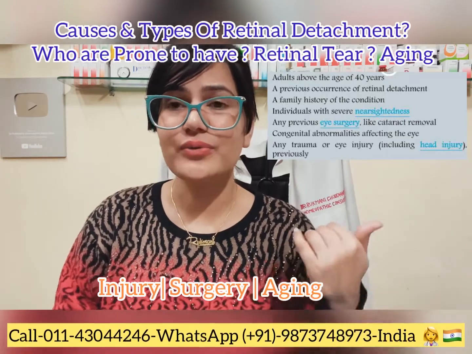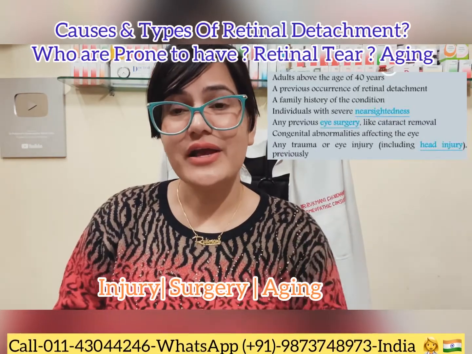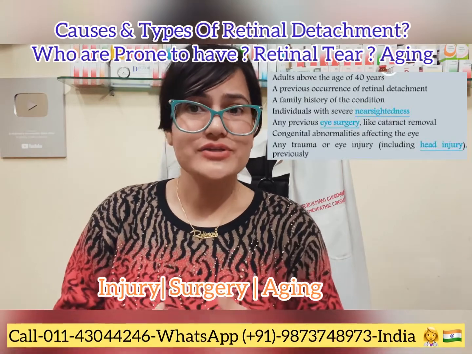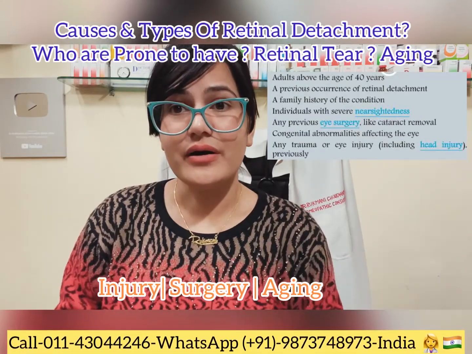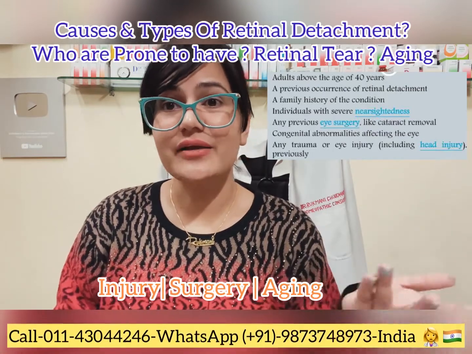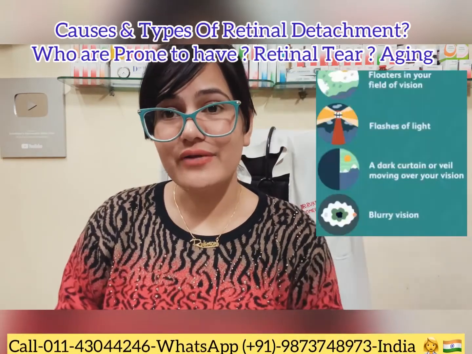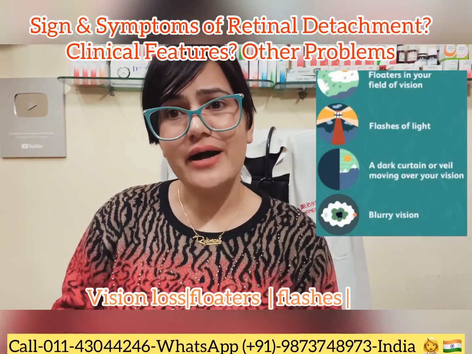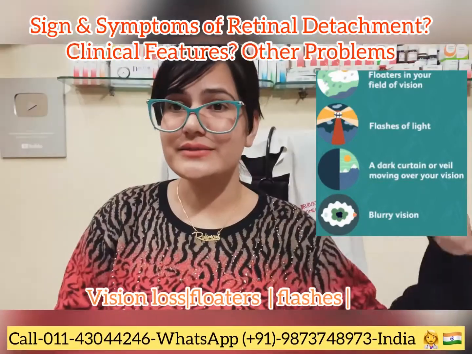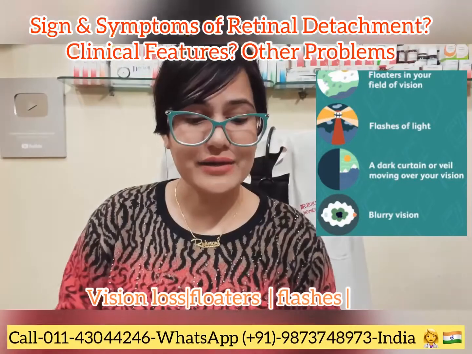If you had cataract surgery, you can have this after that as a complication. Severe nearsightedness and aging also matter; if you are 50, you can have this problem. Aging, family history, past history and eye injuries all act as risk factors for retinal detachment.